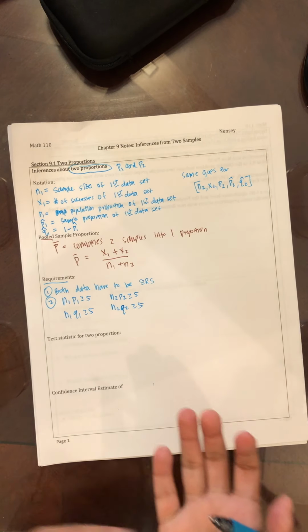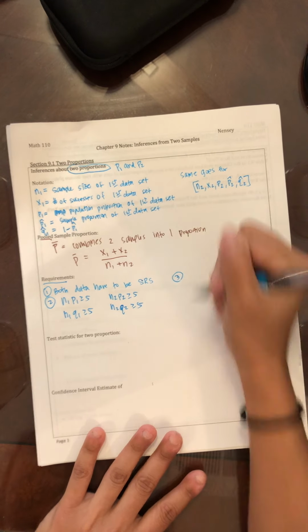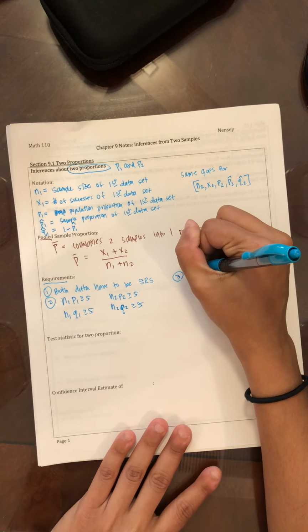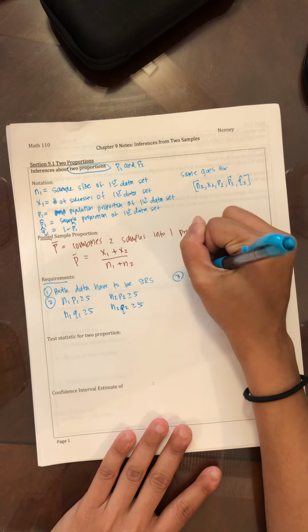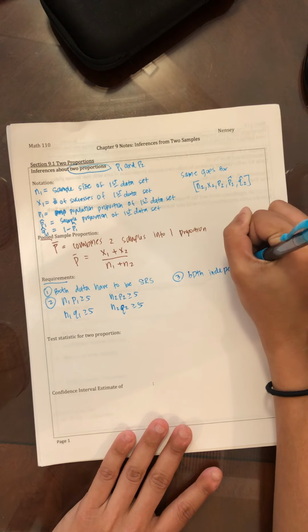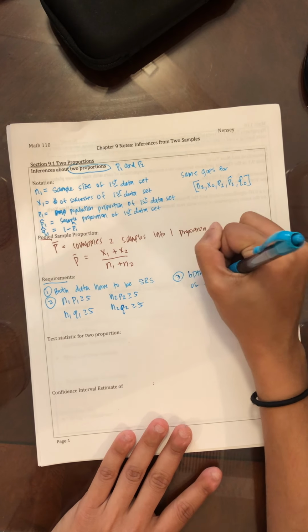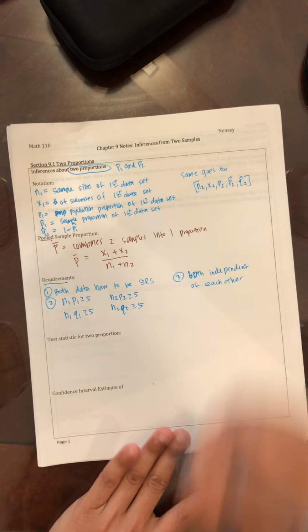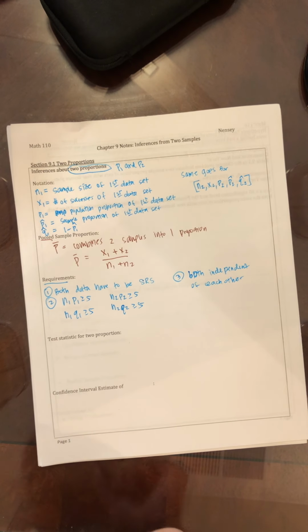Okay, and so this is what you've already learned. Now the third one is just an added one: if we're looking at two data sets, we just have to make sure they are both independent of each other. And that's the third thing you have to check, and that's because there's two data sets. So you want to make sure that they're independent of each other.